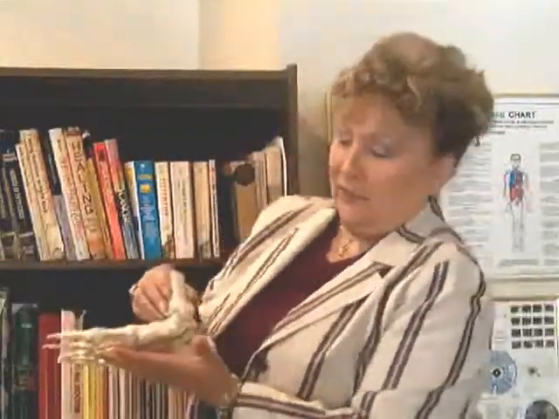What I'd like to talk to you today is about flat feet. A lot of people are walking around with very flat feet, and this is an example of a flat foot right here. This bony structure right here should have a nice arch in it, and instead it's gone flat.